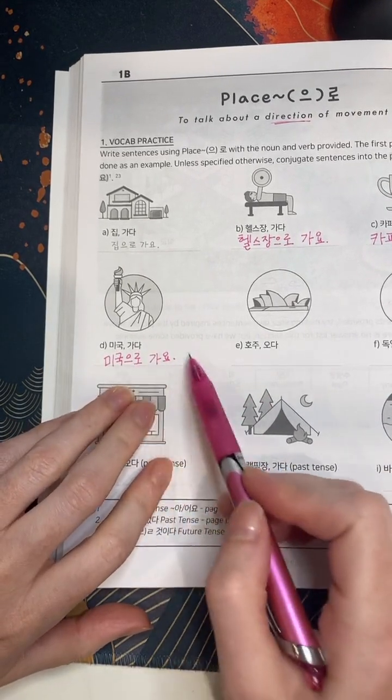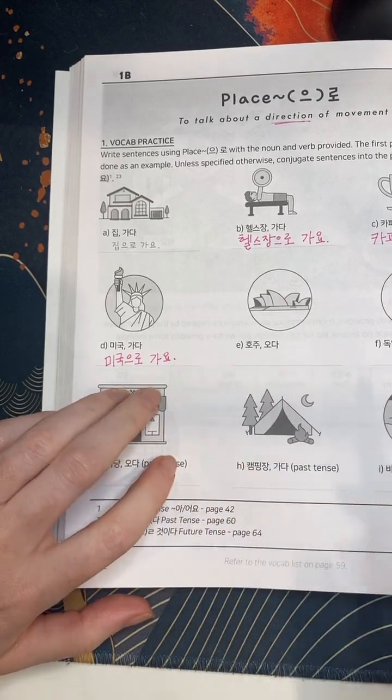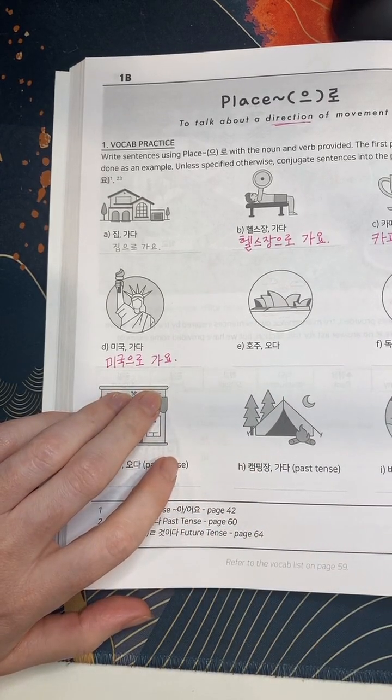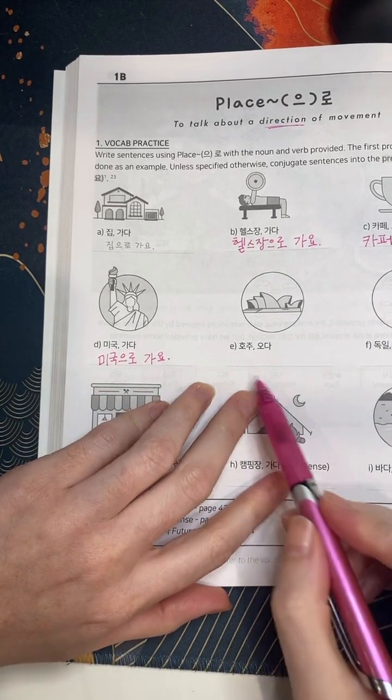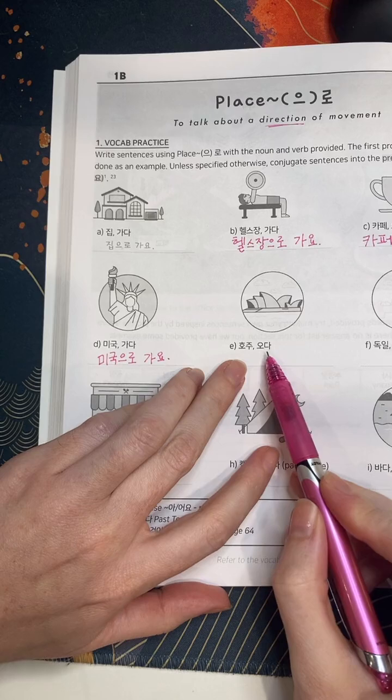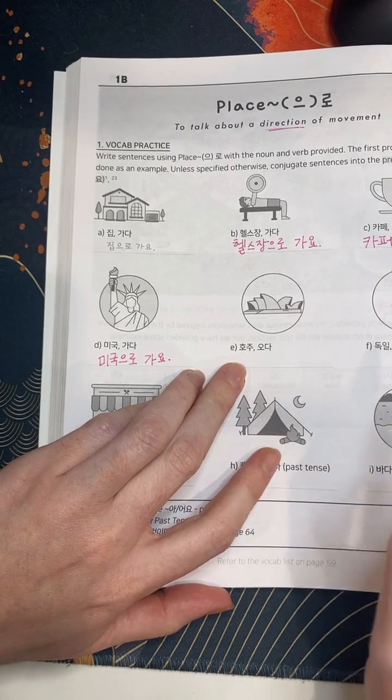미국으로 가요. I go in the direction of America, or I go towards America, I go to the US. E, we have 호주 and 오다.